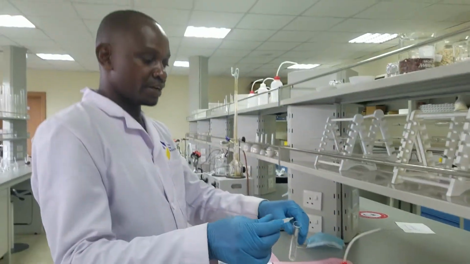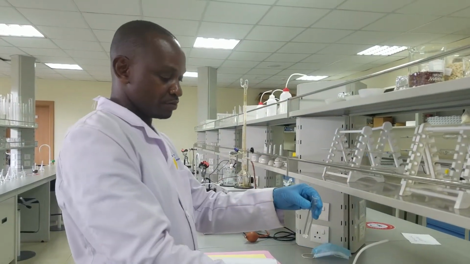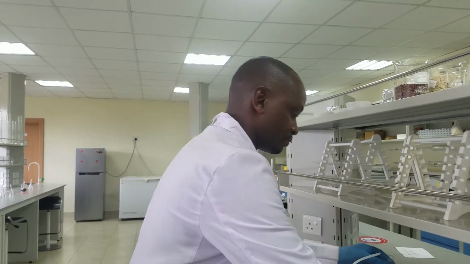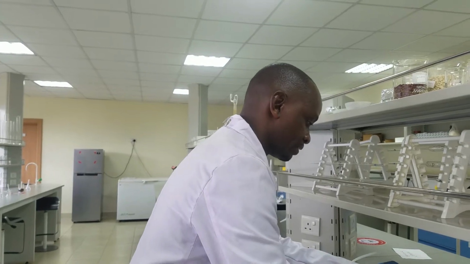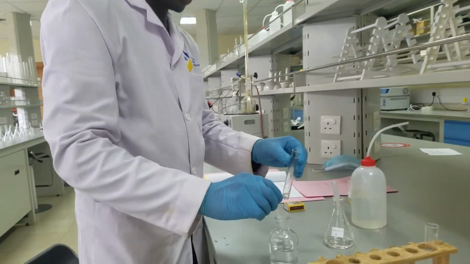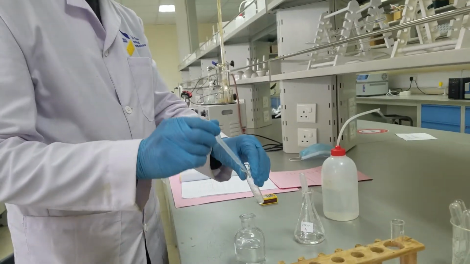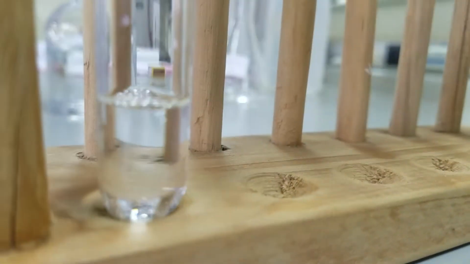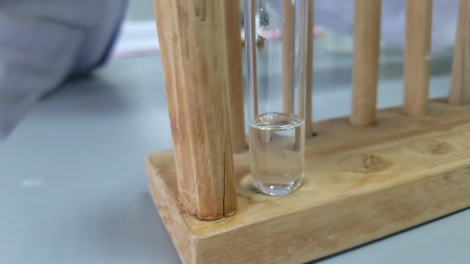Okay, then I will put a little amount of the unknown again, and I'll put it with DCM together, like that. I'll put DCM here, like that, and I'll put it here. Observe the difference.